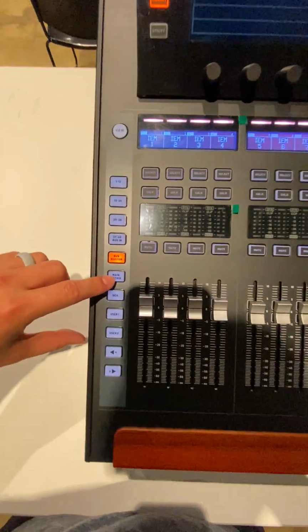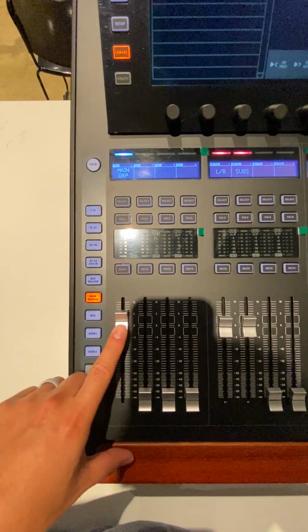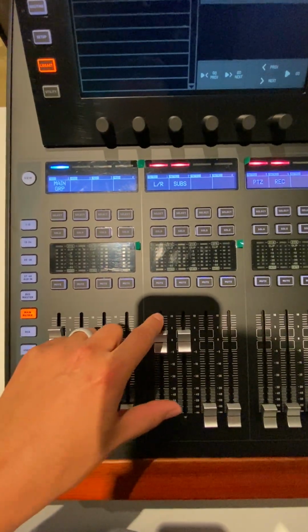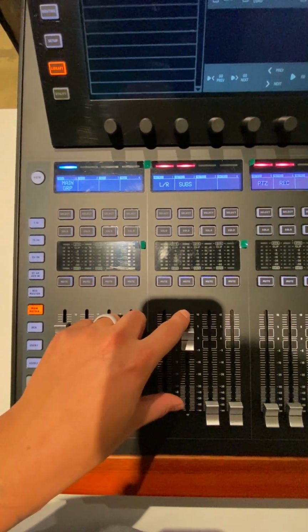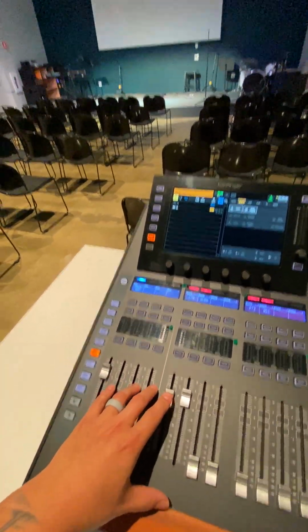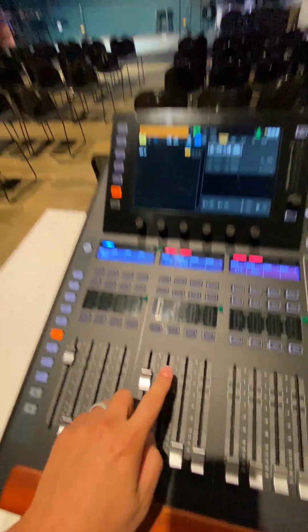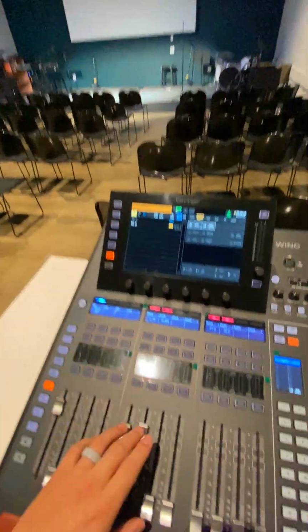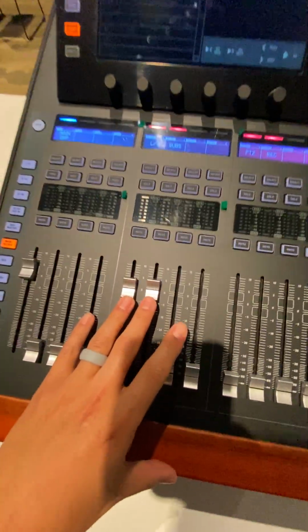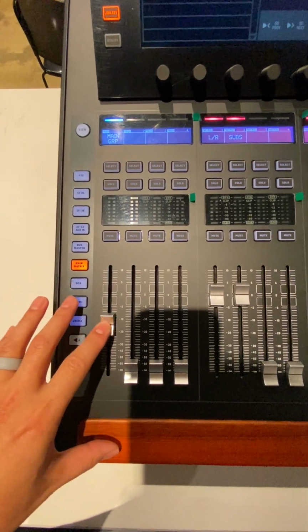If you go to the next layer, you got mains. This is your master fader that controls everything, and these are your left, right, and subs, which control the individual speakers. So this is linked. This one will control these 2 speakers. The sub fader will control the 2 subs. So ideally they're set to 0, and this will be your master if you want to control both.